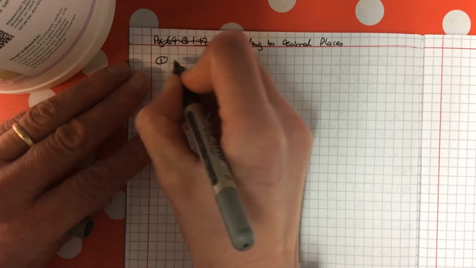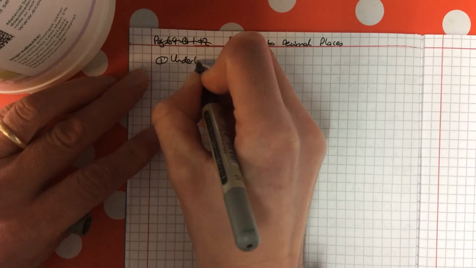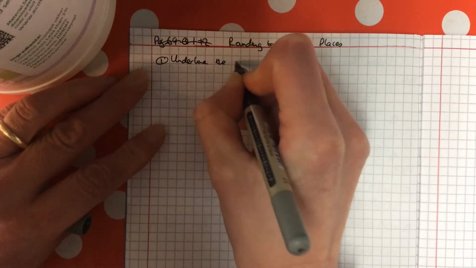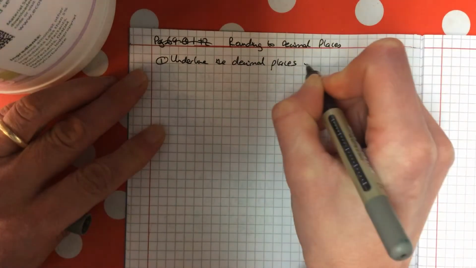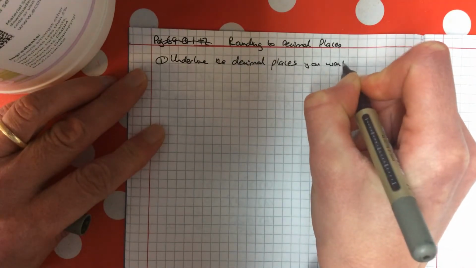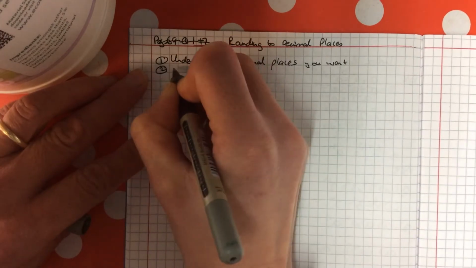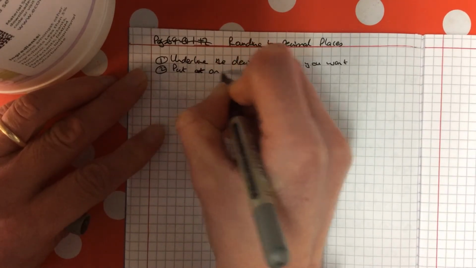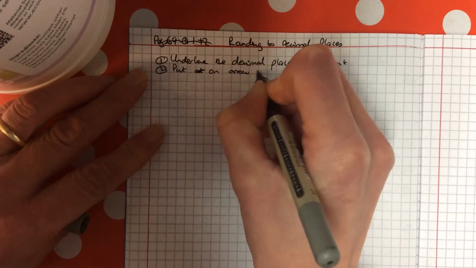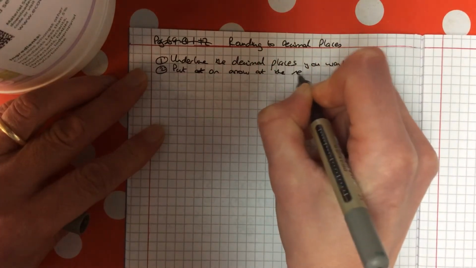The first thing I do is I underline the decimal places you want. Then, next thing I do is put an arrow at the next digit.